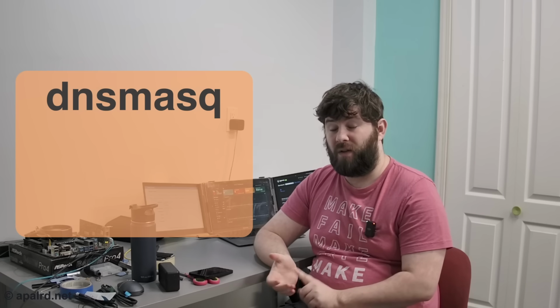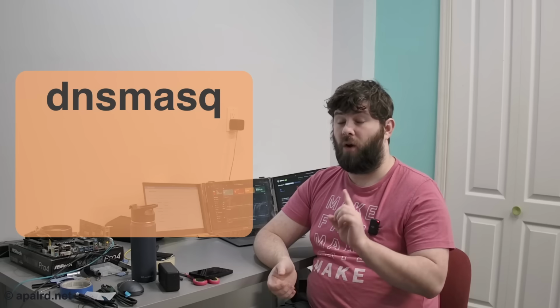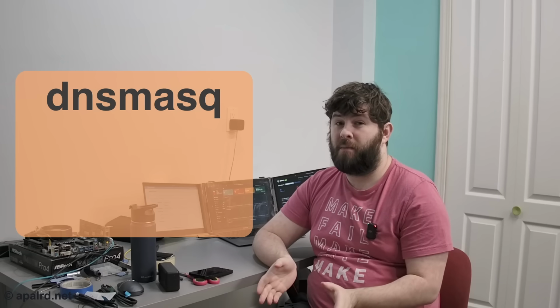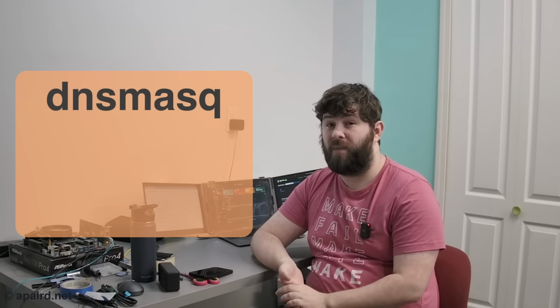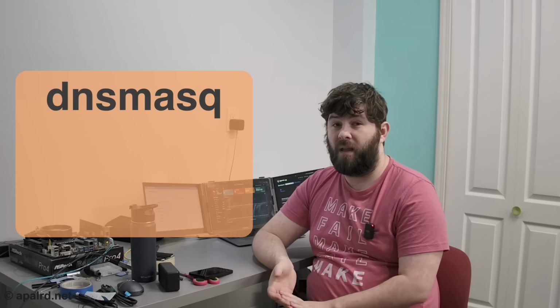The three examples I have here are dnsmasq. Now, dnsmasq is used in a wide variety of home and small office routers. So if you're using your ISP-provided router, it probably runs dnsmasq. dnsmasq is very good at this, but it's not particularly featureful software.